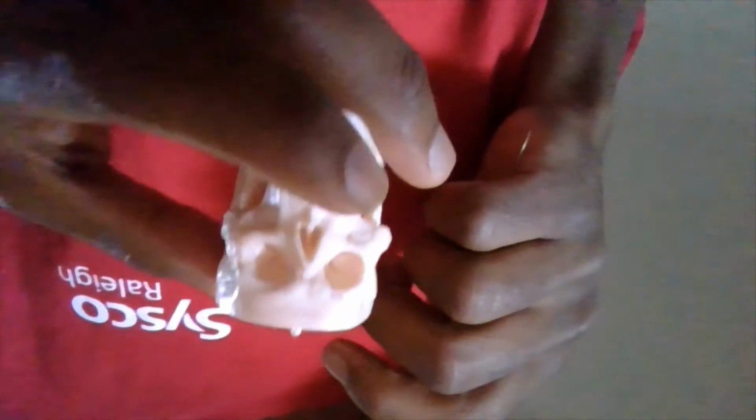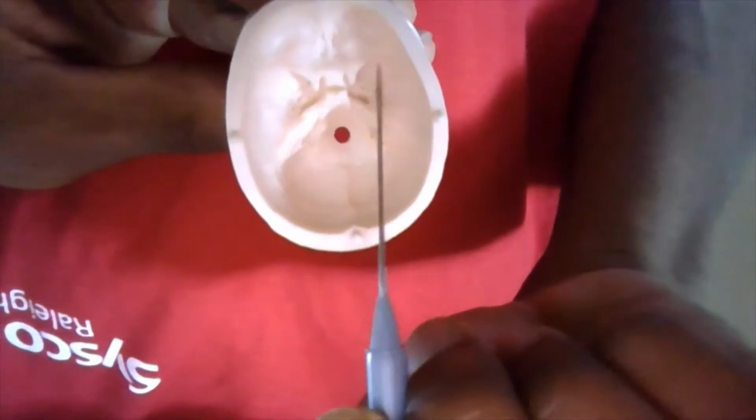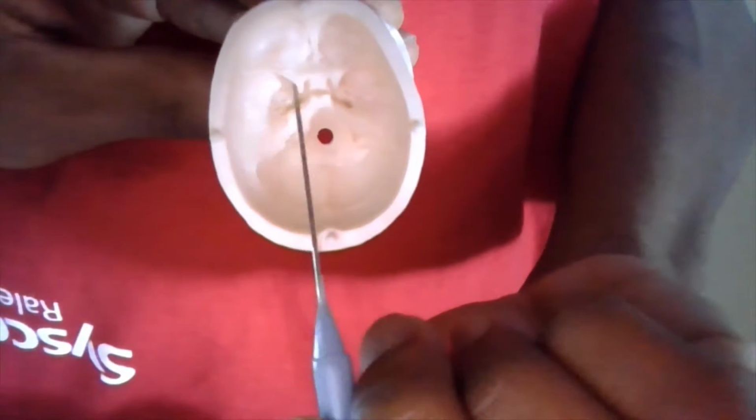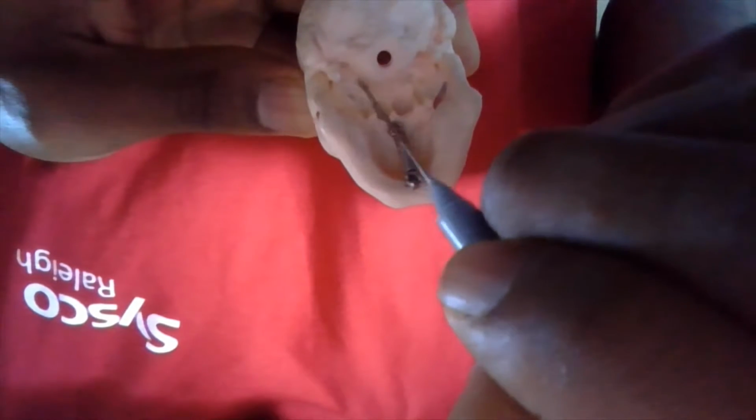Next we got the superior orbital fissure. That would be kind of these grooves right here, as you can see above the orbitals. These grooves right here. And we got the inferior orbital fissures. And I know this one is going to be really hard to see, but they're kind of back here under the orbital area.